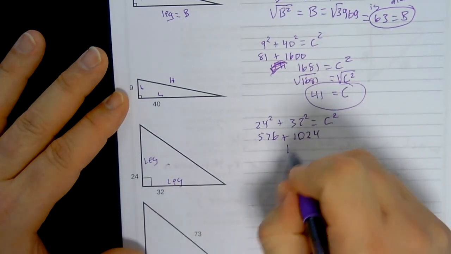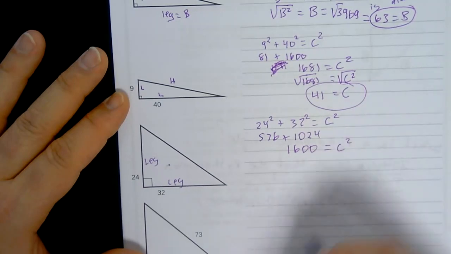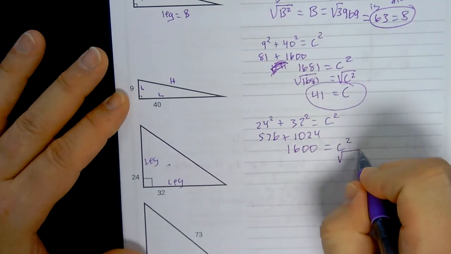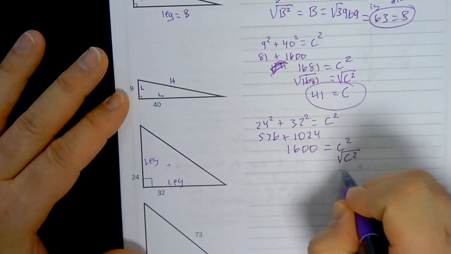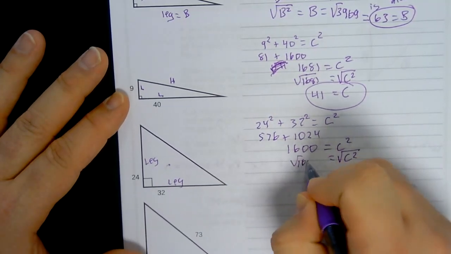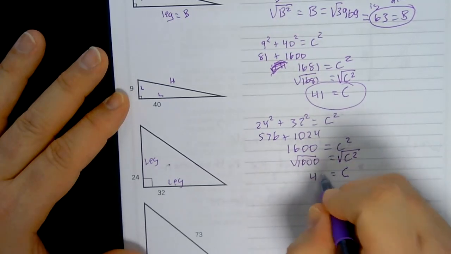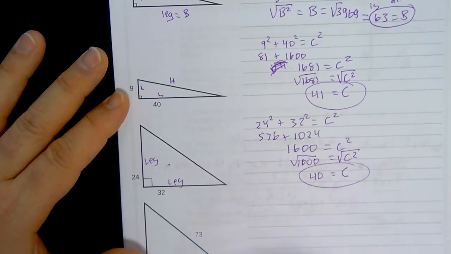If I add those up, I get 1600 is equal to c squared. Again, last step, square root that, and it'll get you down to c. So the square root of 1600 is 40. Final answer.